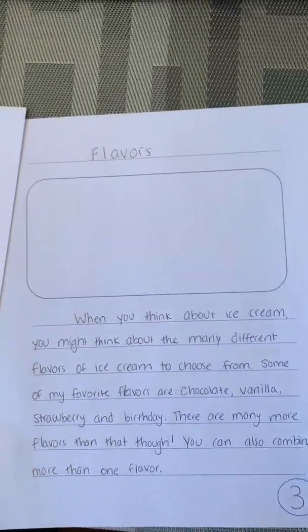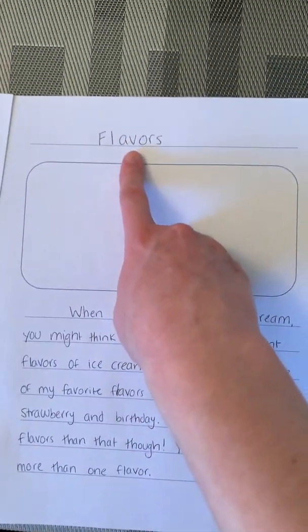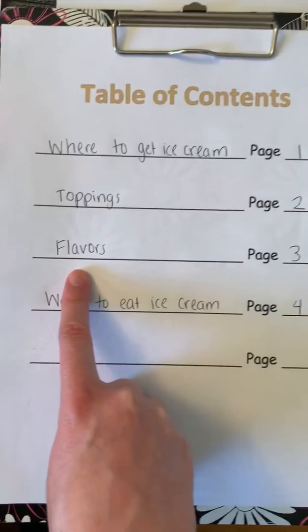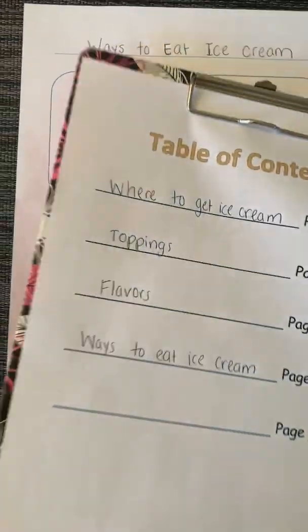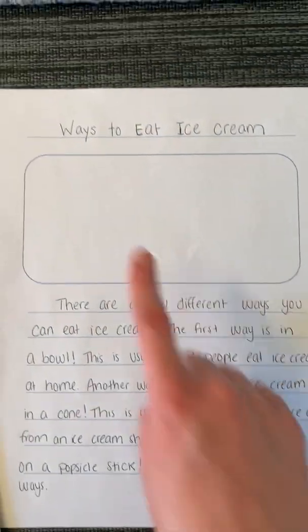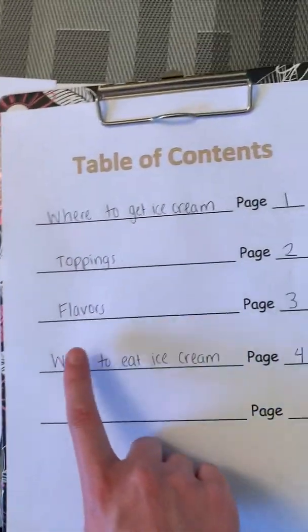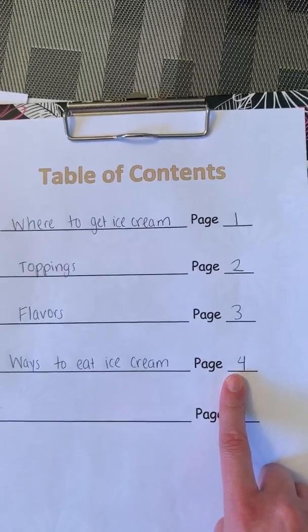Then my third page of my All About Ice Cream book was all about flavors of ice cream. This was page 3. So the third item on my table of contents says flavors and page 3. And you guessed it. The last page, page 4, was all about the different ways that you can eat ice cream. So the last item on my table of contents says ways to eat ice cream, page 4.